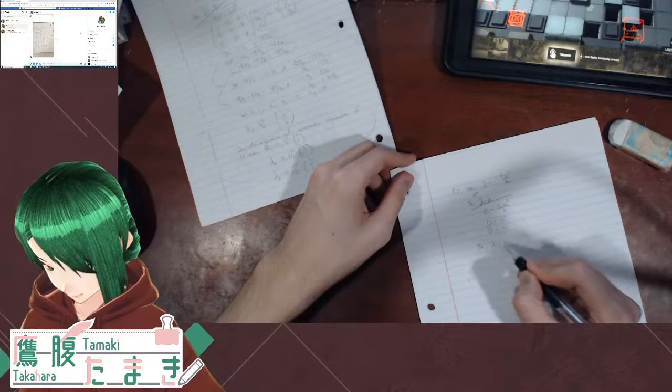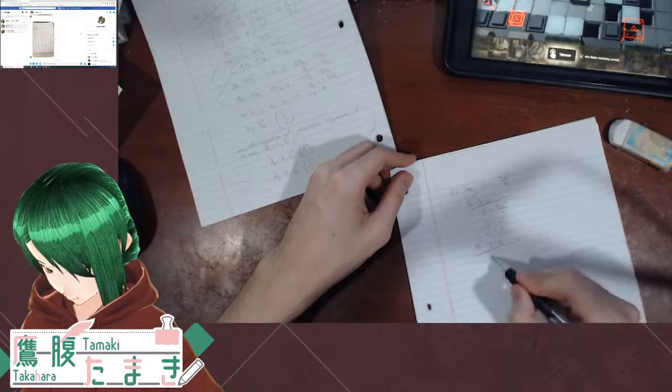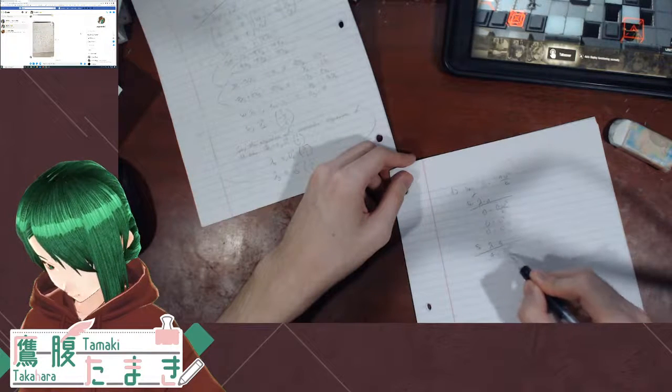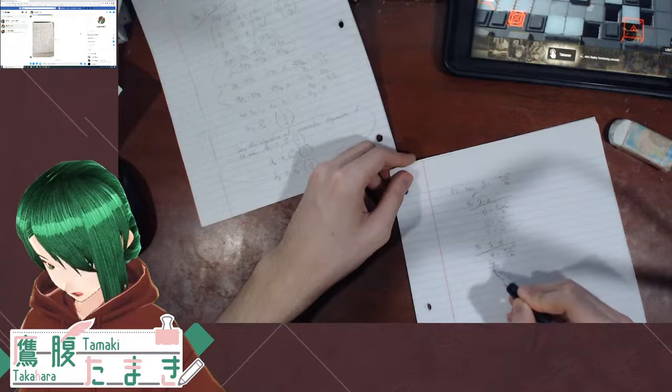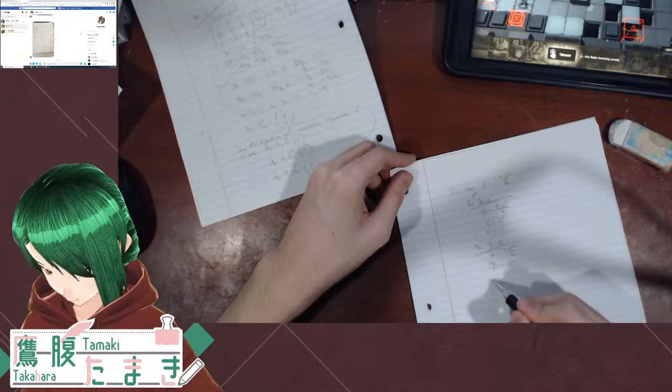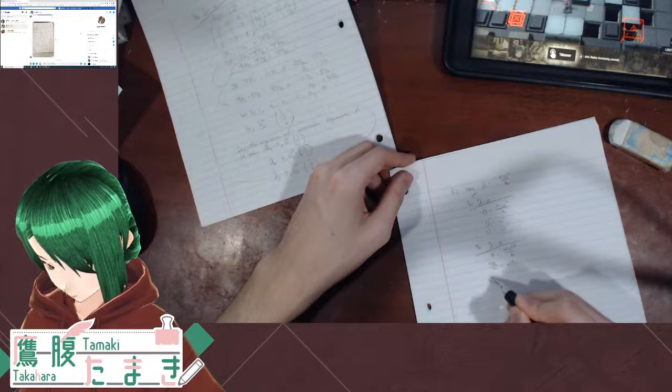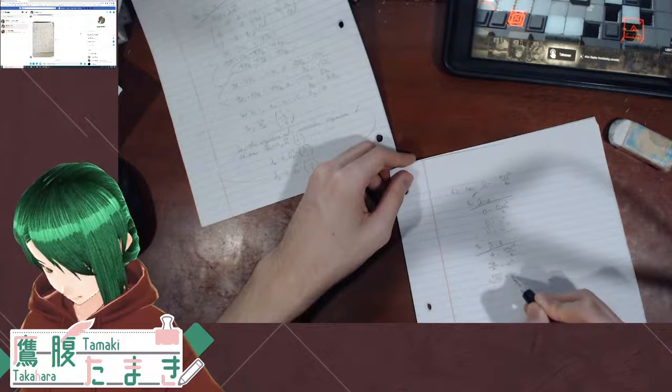For lambda equals 4, we have 4 equals m omega squared over k, so that's 4k over m equals omega squared, or 2 times square root k over m equals omega.